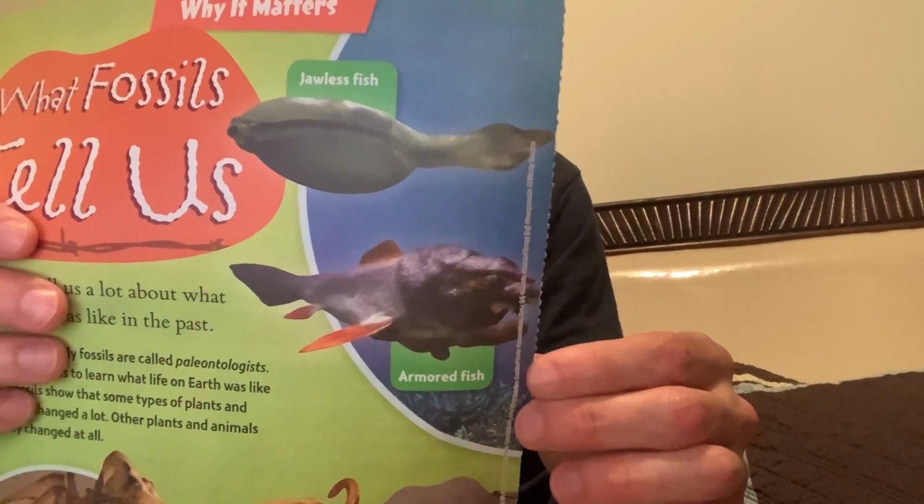So, we have modern fish. We have, not modern fish. On this side, we have ancient fish that are no longer around. One was called a jawless fish, an armored fish. The modern fish says fish have changed a lot over time. The first fish had no jaws. Over time, fish developed jaws and became larger. Some fish developed heavy armor plates that covered their bodies. Fish today have jaws but no armor.